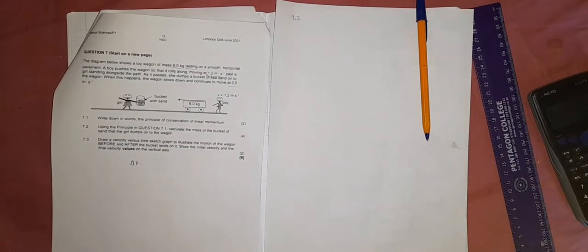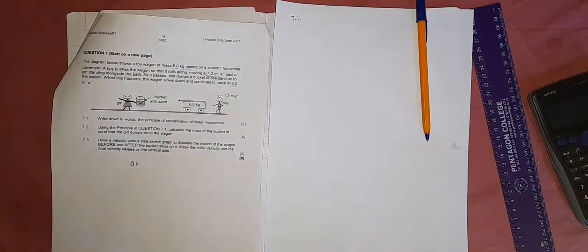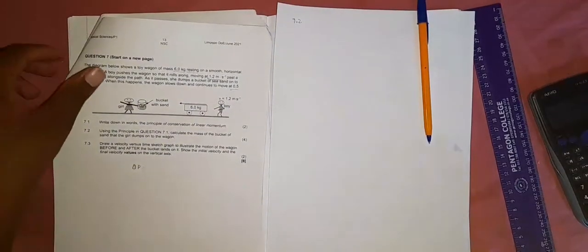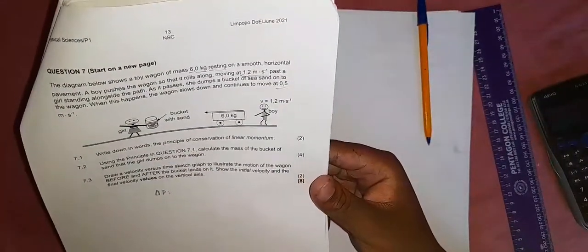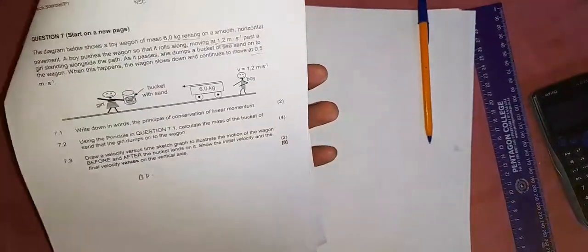We are back again and we are still doing momentum. So let's do this question paper here. Let's read along and try to grab some important information.